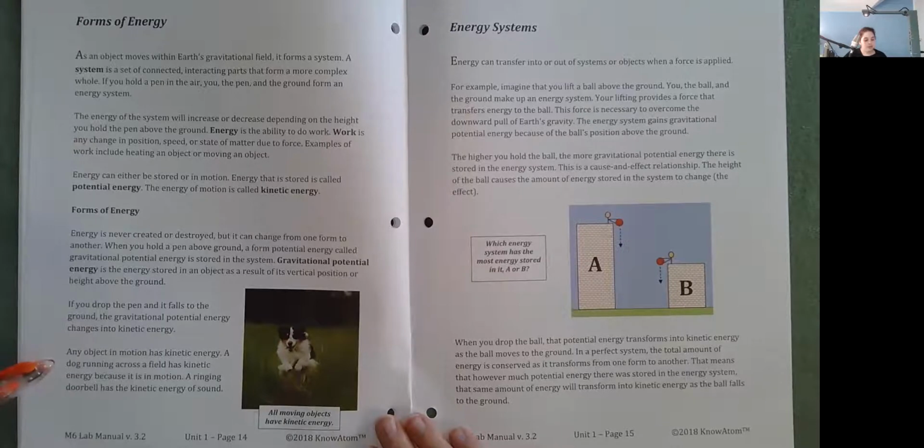Any object in motion has kinetic energy. A dog running across a field has kinetic energy because it is in motion. A ringing doorbell has the kinetic energy of sound.